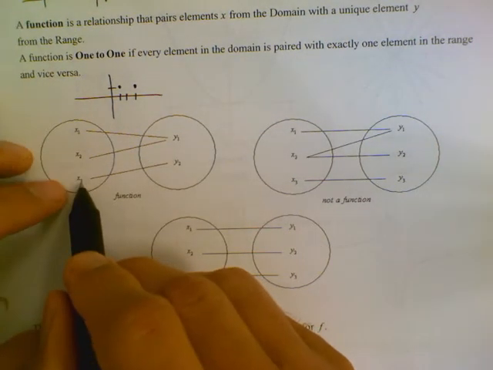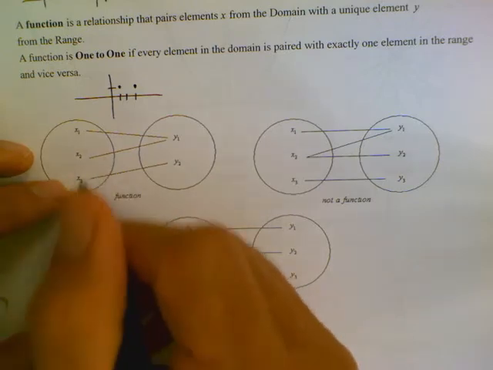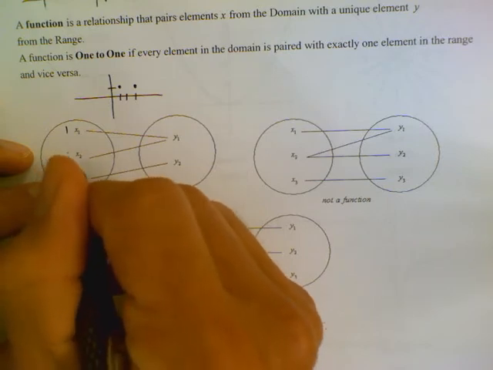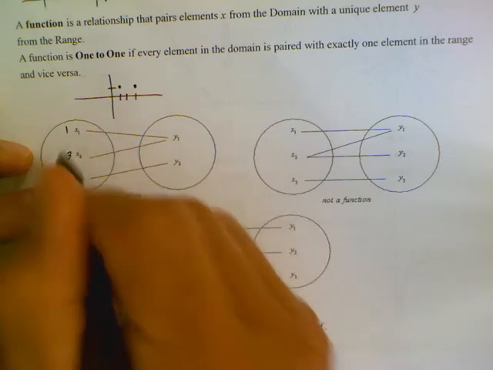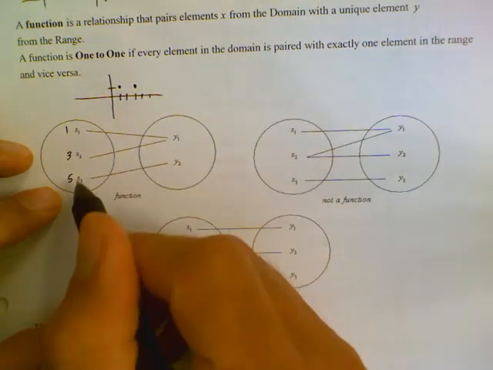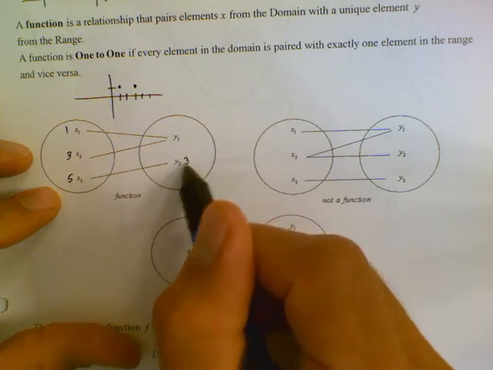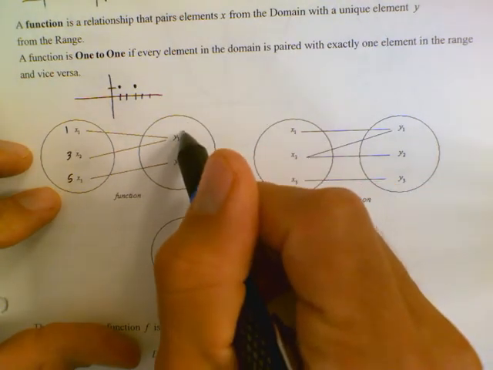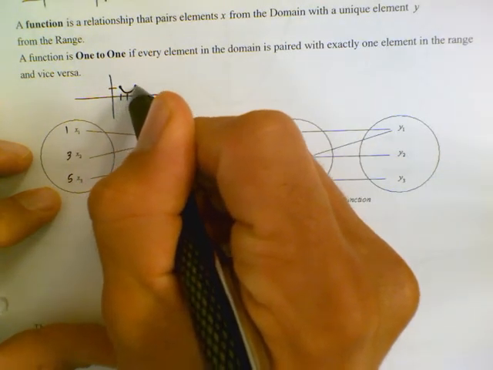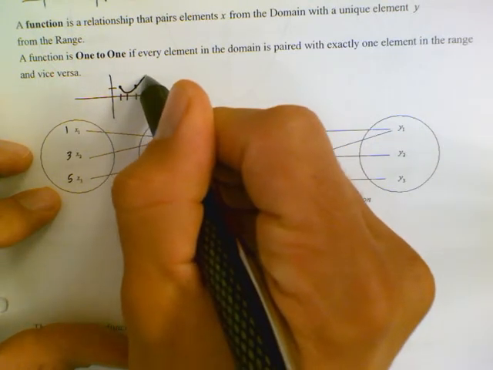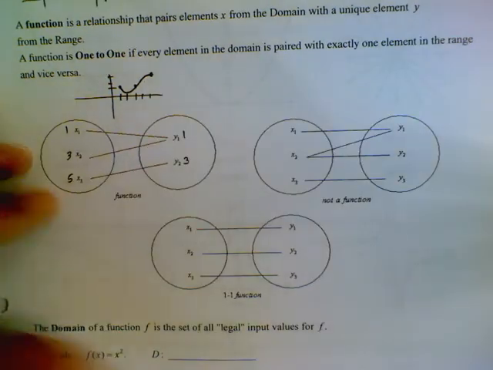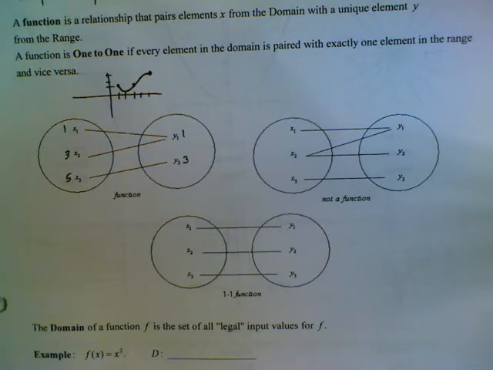Then 5, let's say its output was 3. So the output for both of those was 1, and at 5 the output is 3. So this one is a function, but it's not a one-to-one function.